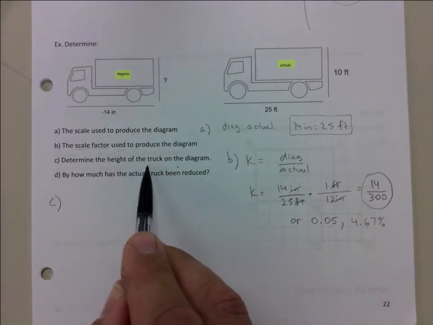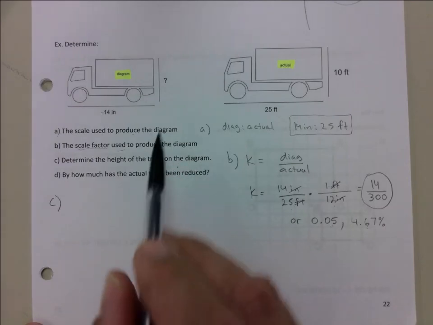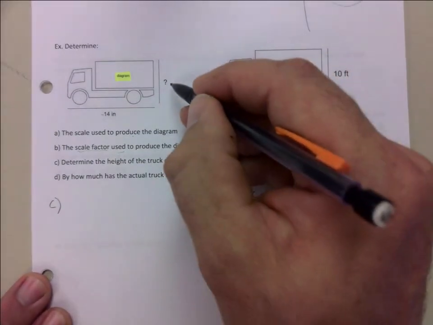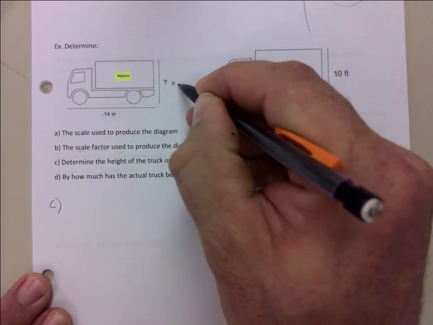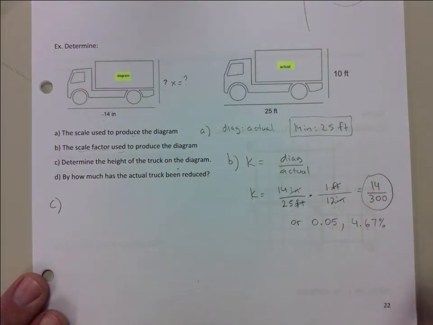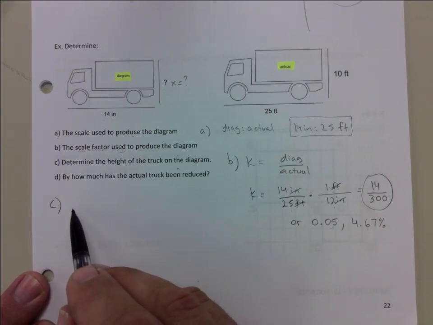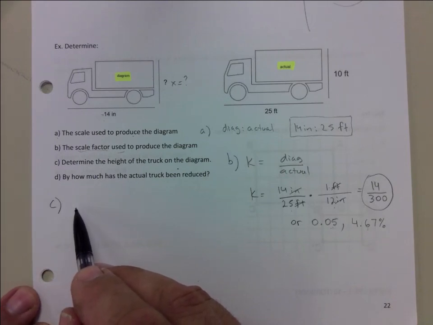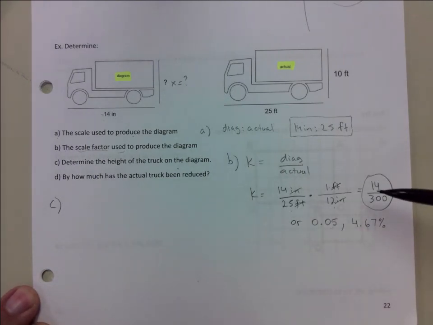Determine the height of the truck on the diagram. It's asking for this. Let's call that X. I'm going to call this a variable. You could call it H, it doesn't matter. So watch what I'm going to do here. You've got to make sure you understand this. You could use this or that, it doesn't matter what you want to use. I'm going to use the fraction to get me started.